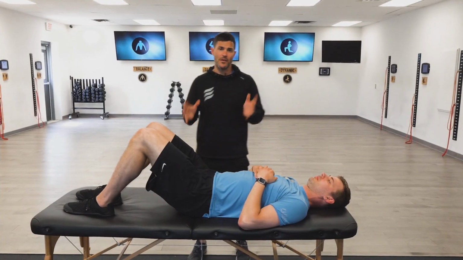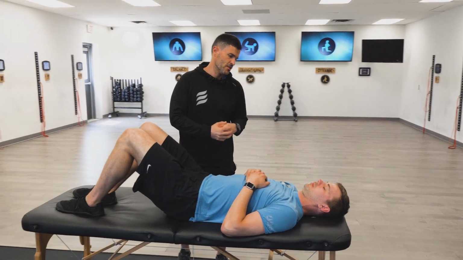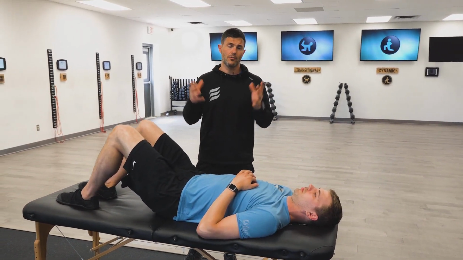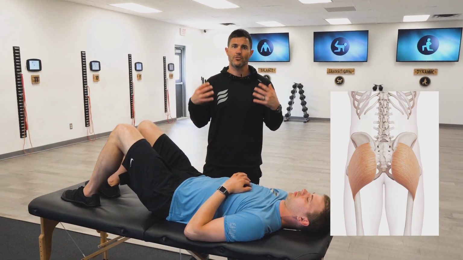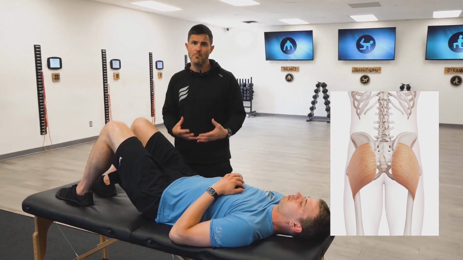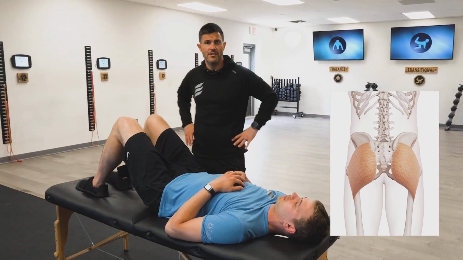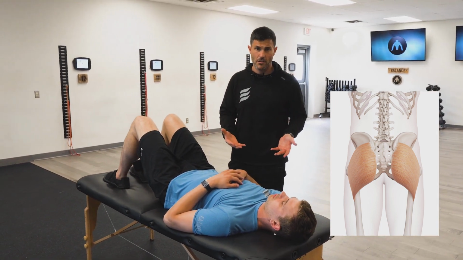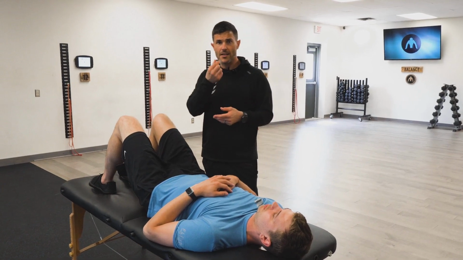Let's get to it. So our last movement is going to be a hip press, commonly referred to as a bridge, with abdominal pressure. So what we're trying to do here is engage your gluteals, your hamstrings, and your abdominals all in one motion to try to keep the pelvis from tipping anteriorly, creating that excess extension into the lower back.